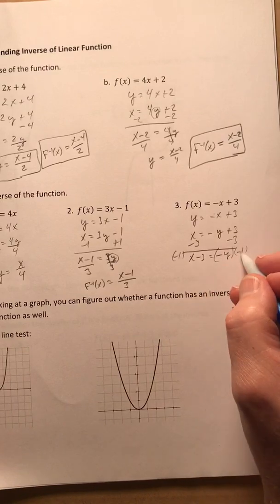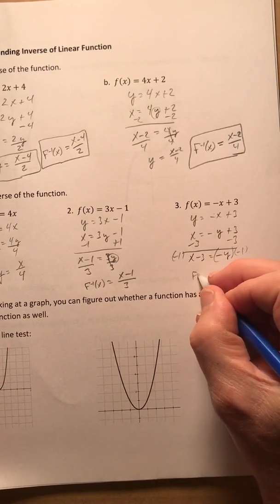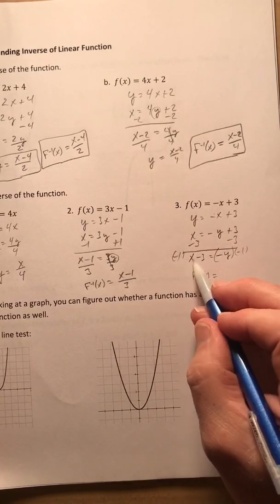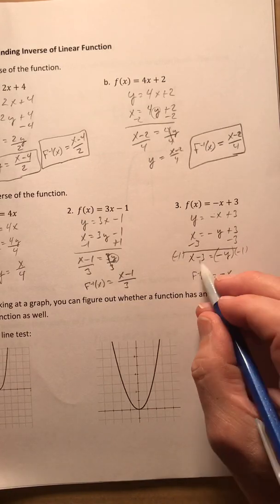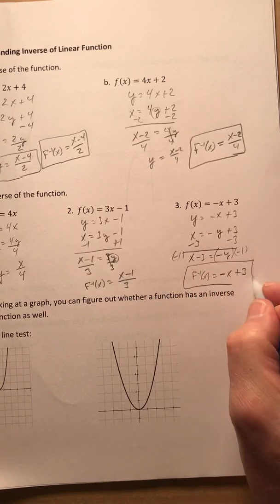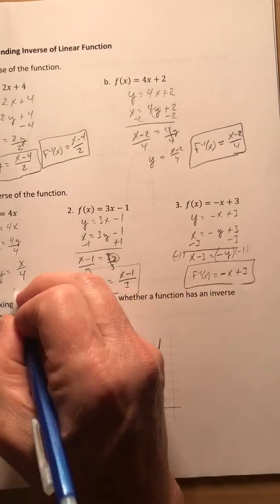And now I got y by itself, so it would be f to the negative 1 of x equals, multiply by negative 1. Negative 1 times x is negative x. Negative 1 times 3 is positive 3. And there's our answer. So there's your 3 you-tries.